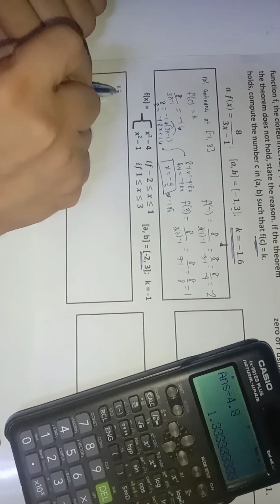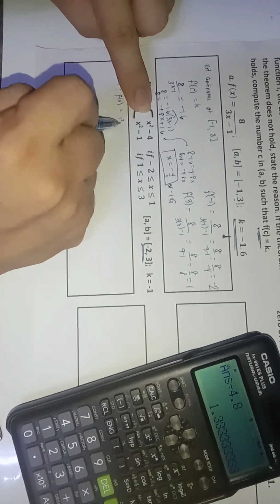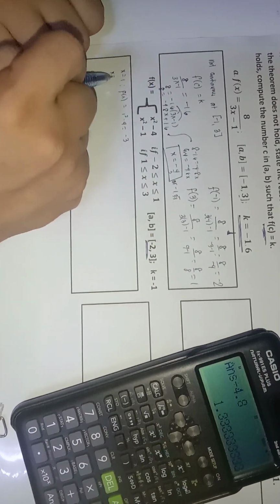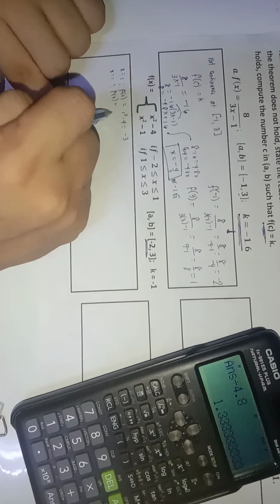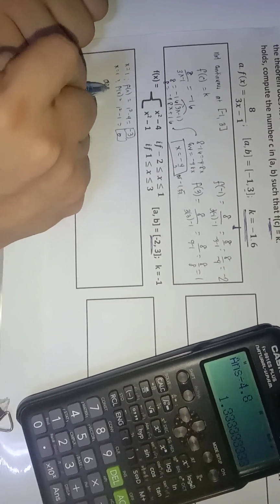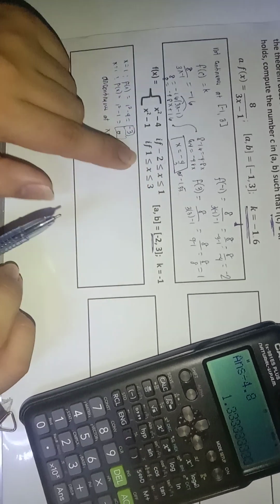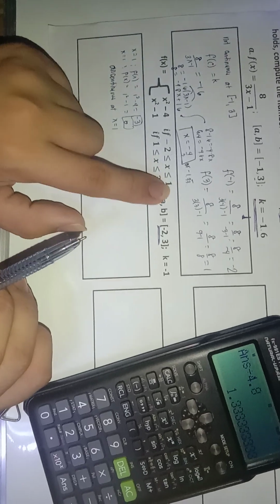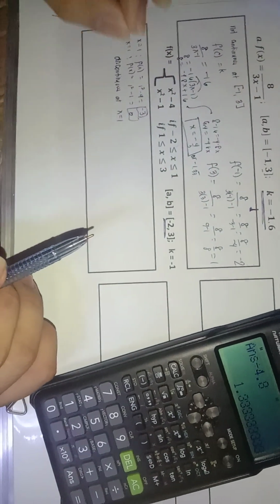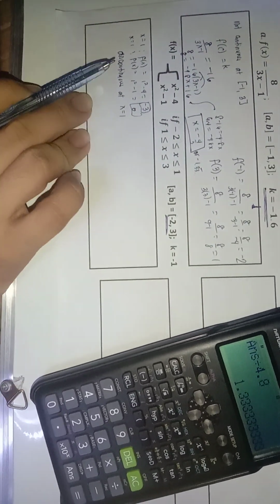If x is equal to 1, then your function is equal to, ito, magiging 1 squared minus 4, or that is negative 3. Ito din, equal siya sa x. So if x is equal to 1, another function becomes 1 squared minus 1, or that is 0. The same ba ng value? No. Then, yung function po natin is not continuous. Hindi siya tuloy-tuloy at x is equal to 1. Kasi nga magkaiba yung value ng x is equal to 1 natin. Okay? So, hindi magiging continuous yung piecewise function at x is equal to 1.